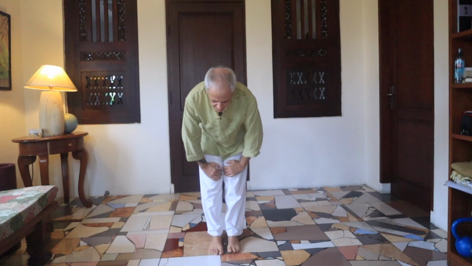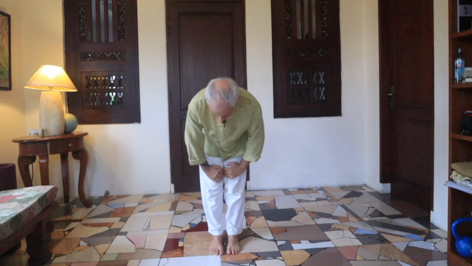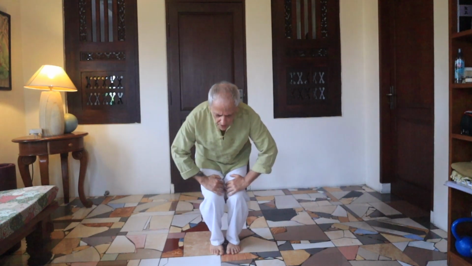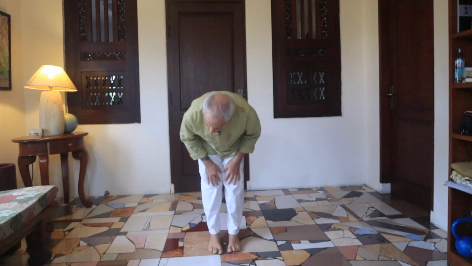Hopefully that feels good. And now, engage yourself, and get long and come down into a squat with control. Notice the difference there and see if there's any difference. I mean, hopefully you'll feel a difference. Coming back up, lengthen.